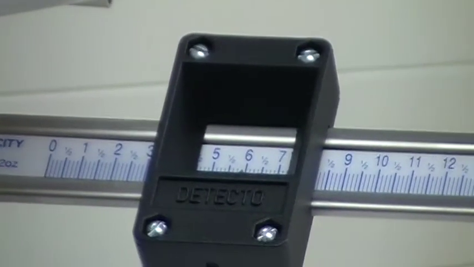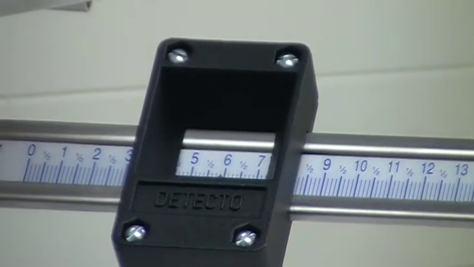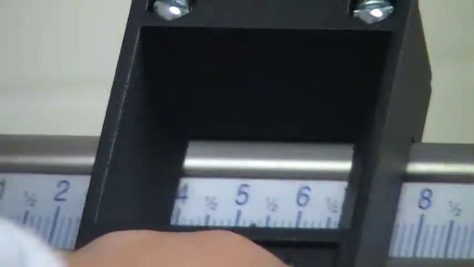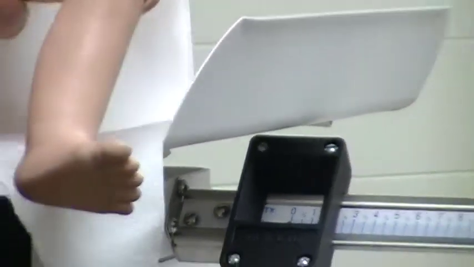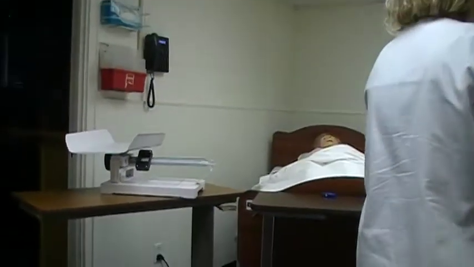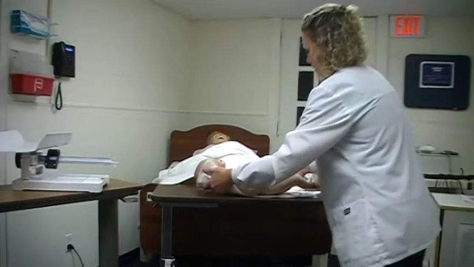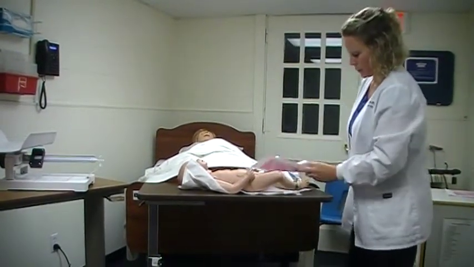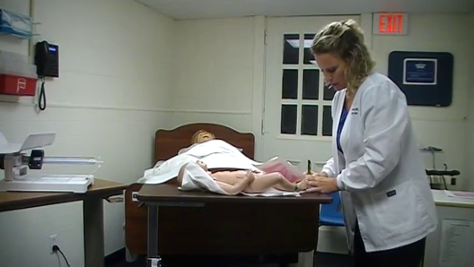And like I said, every small mark between the half and the whole is 4 ounces. But this one is 6 pounds even. Okay, so we've got the weight. We're going to take them back over here to our exam table. Go ahead and write your weight down before you forget on your paper. So we're going to put 6 pounds.